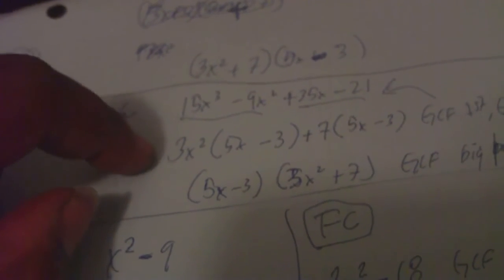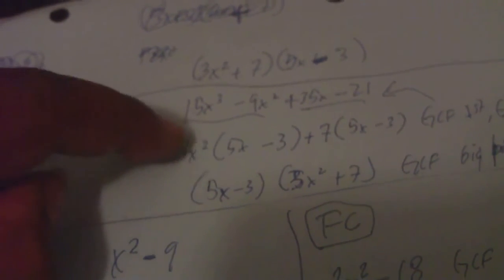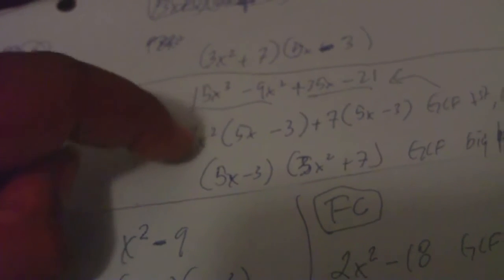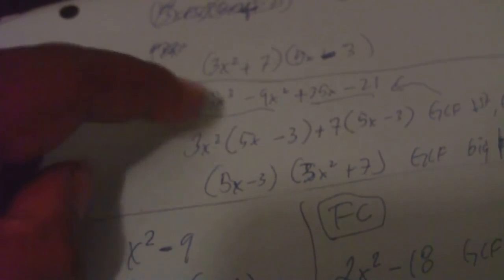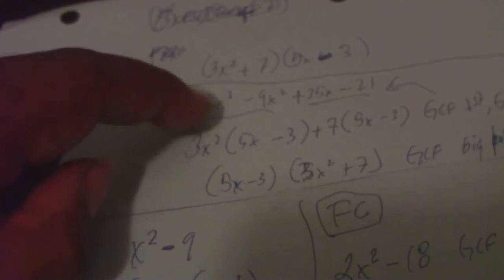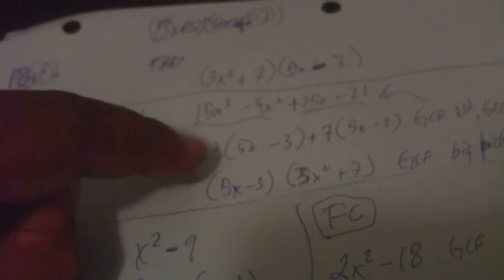So you do this over this. 15 over 3 is 5, and you got x cubed over x squared. Well, I got 3 up here, 2 down here. So in order for me to get this, I need 1 more x. So that's why I know x has to go right here. Or you can do the division. x cubed over x squared is just x.